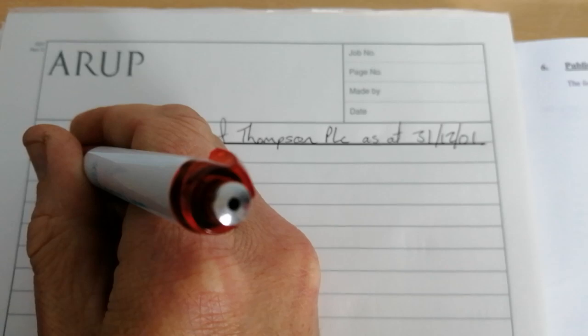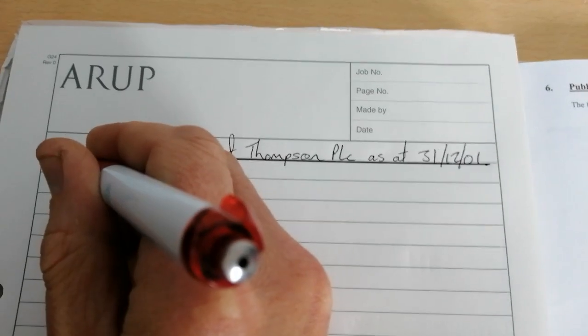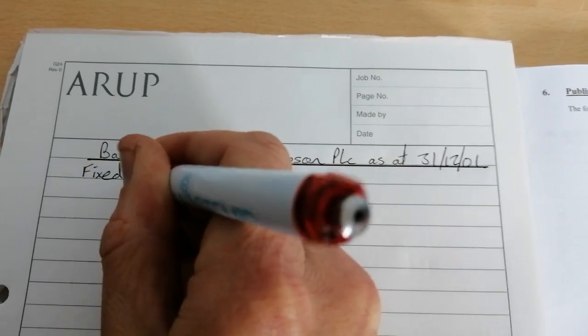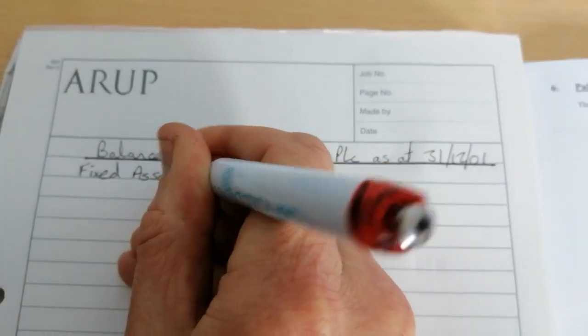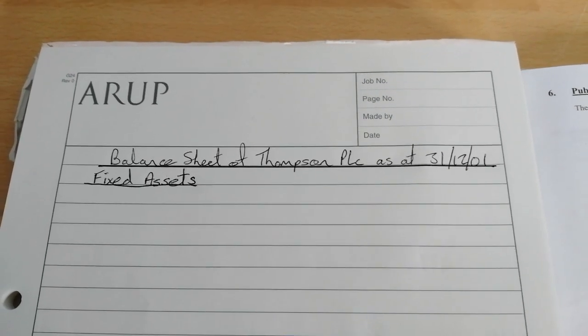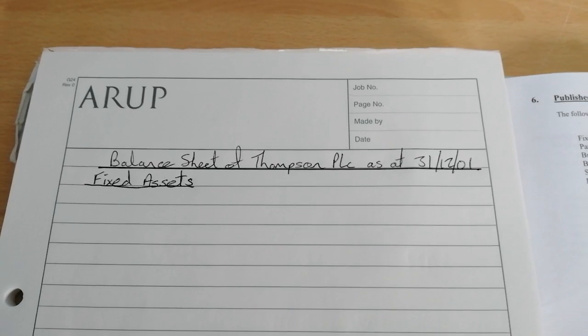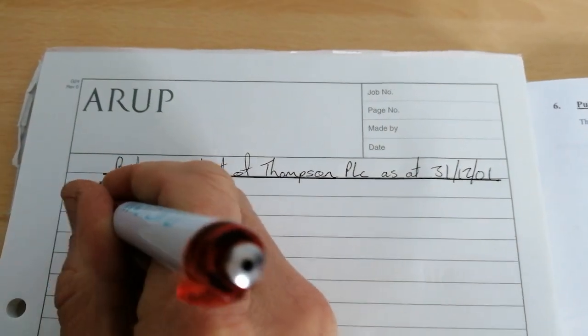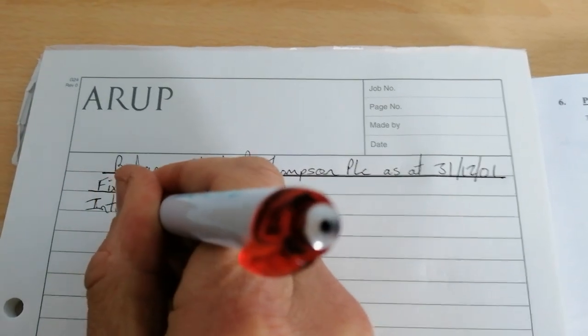When we're doing our fixed assets, we don't do the traditional three columns with the cost, depreciation, and net book value. We just put in the net book value figure. Also, we have three items we put under the heading of fixed assets. They'd be intangible assets, tangible assets, and financial assets. So, the first one, intangible assets.